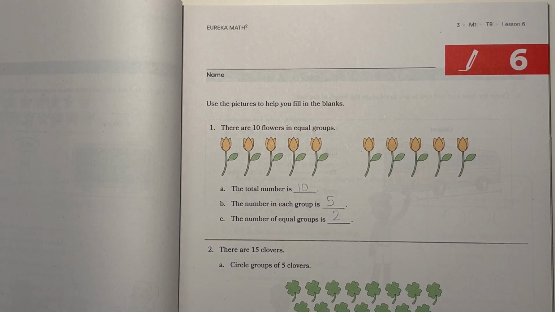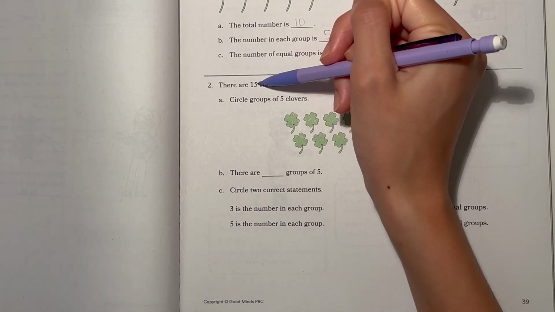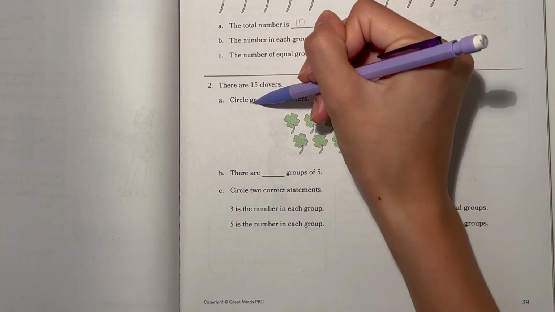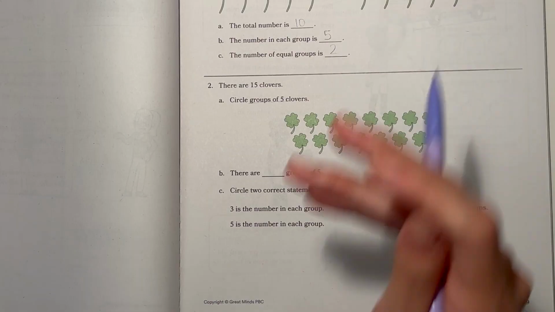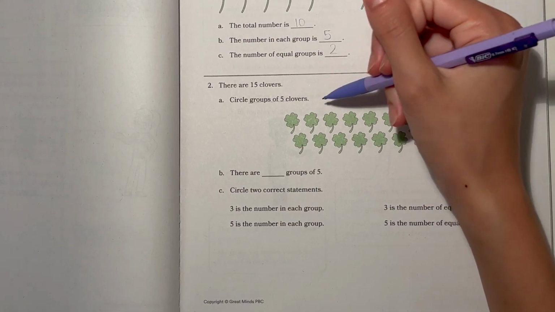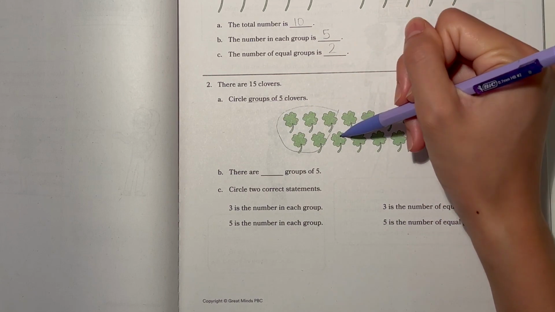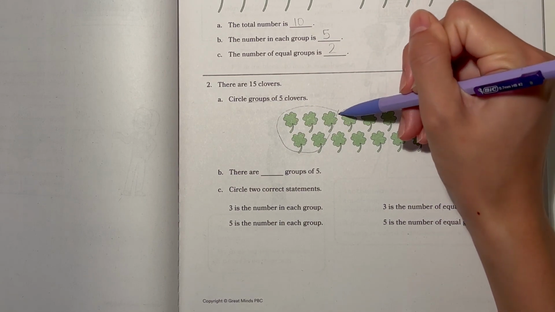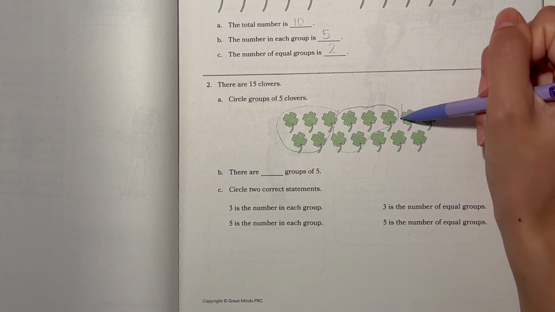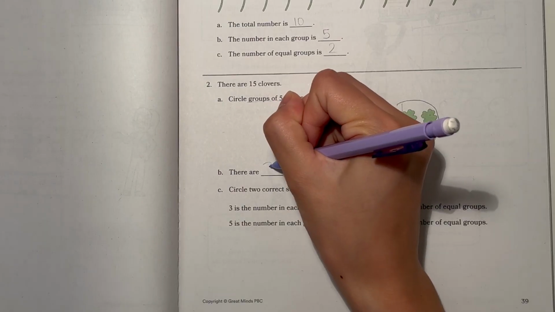Alright, so pretty simple. Now let's move on to number 2. There are 15 clovers. Circle groups of 5 clovers. So groups of 5. Remember that means circle 5 clovers as one group, not circle 5 groups. So let's count 5. 1, 2, 3, 4, 5. Circle that. Circle the next 5 as well. Alright, so we see here, there are 3 groups of 5.